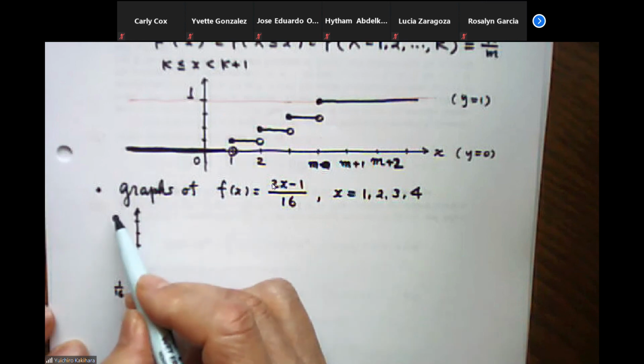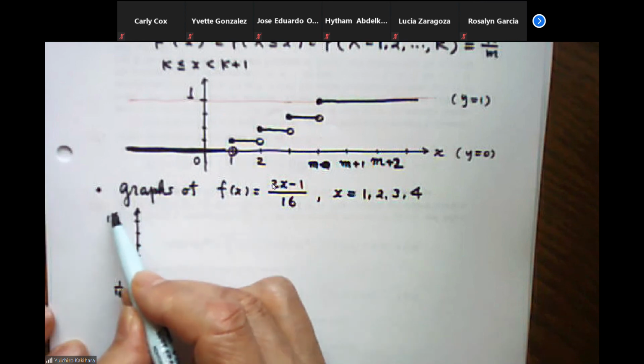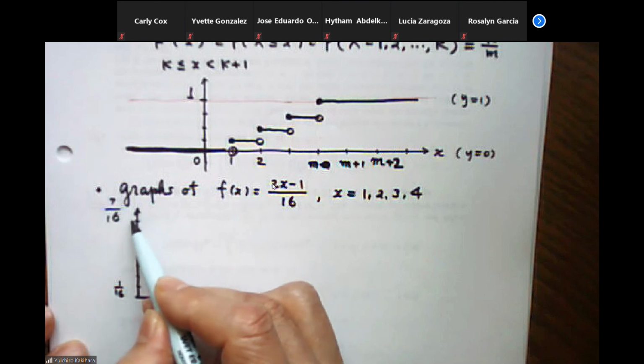Okay. This is 1/16th. The first one is 1/16th, and so on. And then this is 7 over 16. Okay, this is 7 over 16.